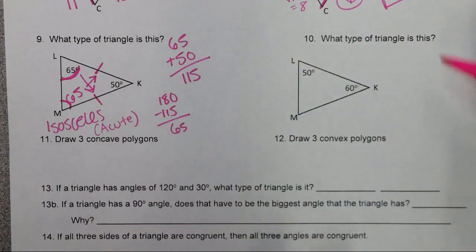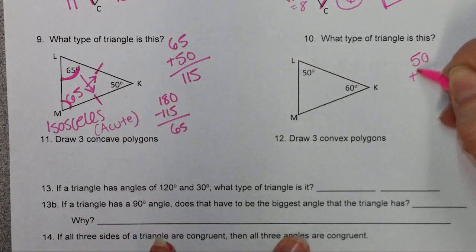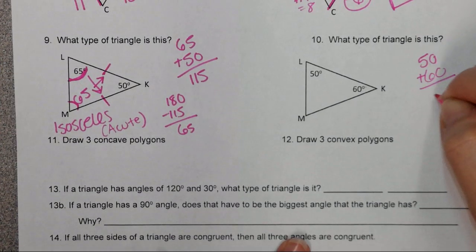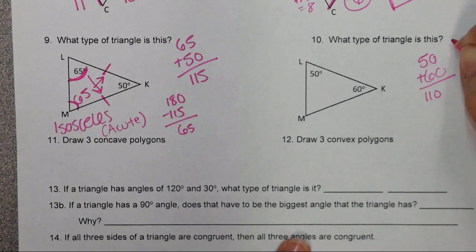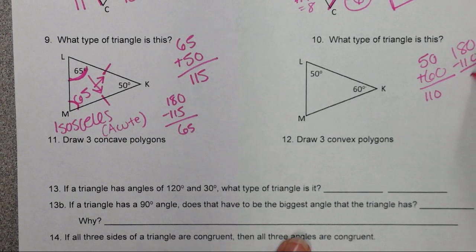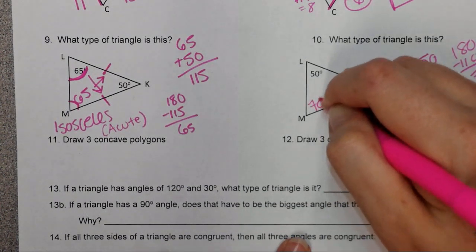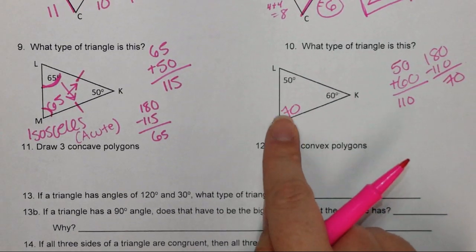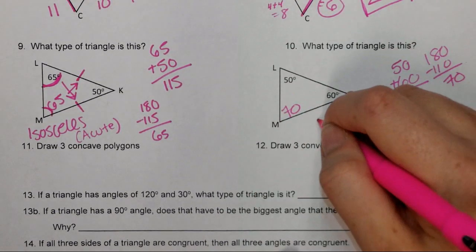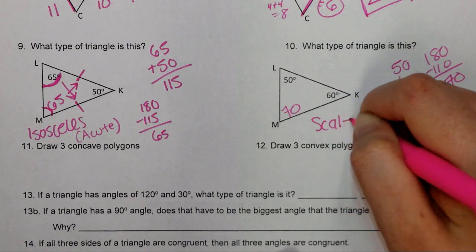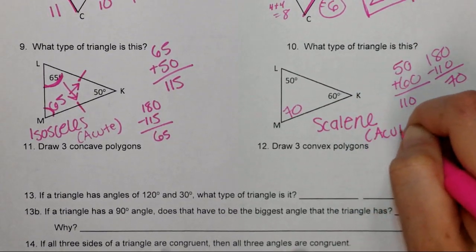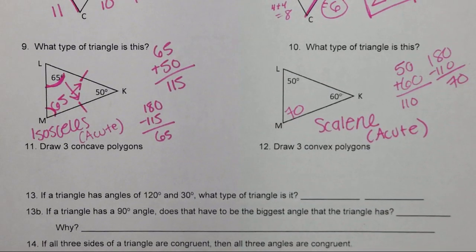All right, number 10, we need to do the same process. So we need to add 50 and 60. That's 110. 180 minus 110 gives us that this angle is 70. Okay? Since all angles are different, this is going to be scalene. Okay? This is also acute, since all angles are acute.